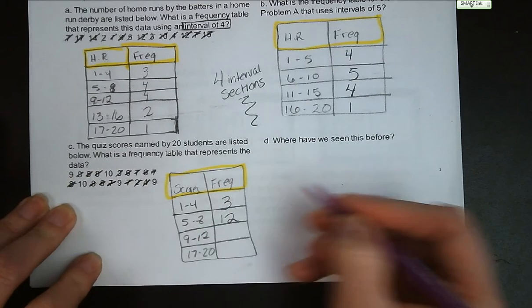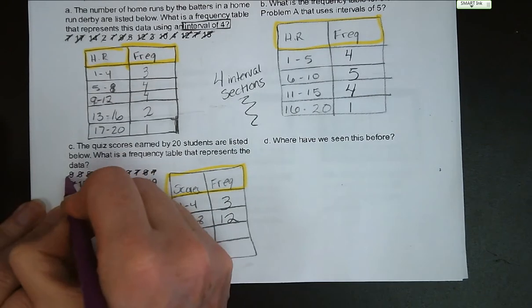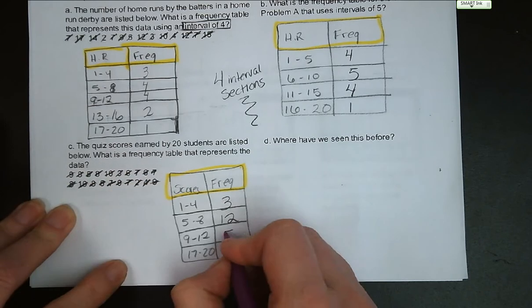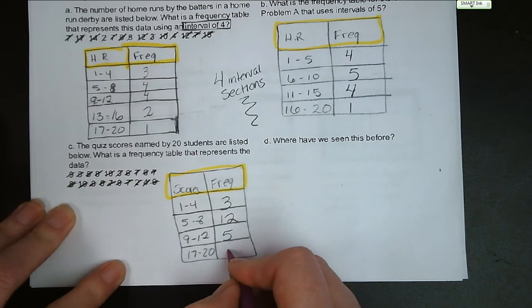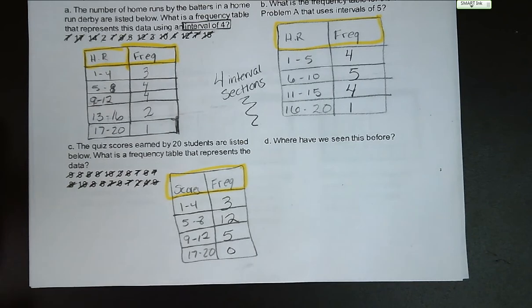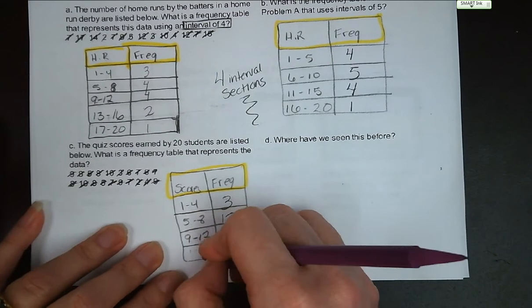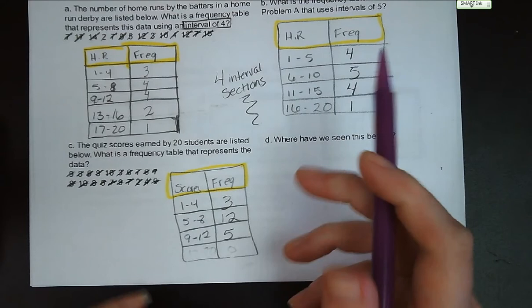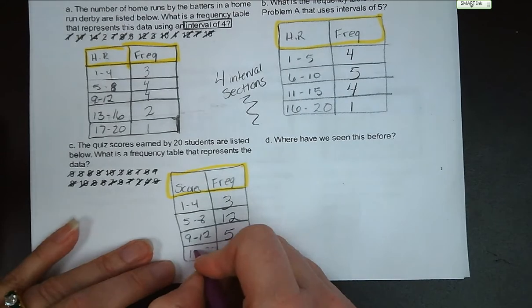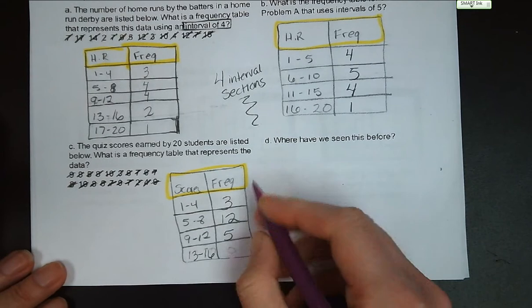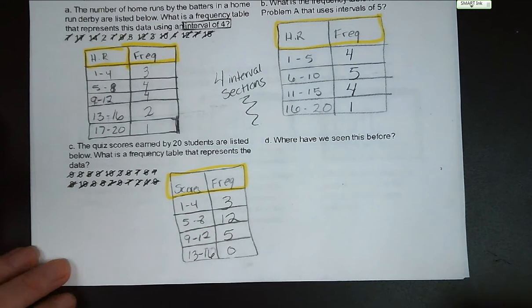So we have 12 in the 5 to 8 range, 5 in the 9 to 12, and we have 17 to 20 for some reason. Okay. So you can see there we have nothing in that final column.